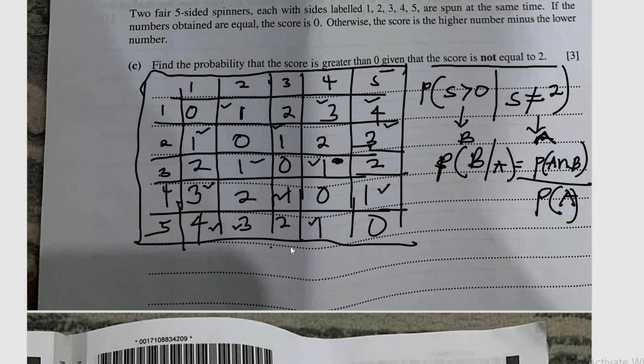It's greater than 0 but not equal to 2. You just omit only 2. Anyone greater than 0 but not equal to 2, they are all 14 in number, and the total sample here is 25.